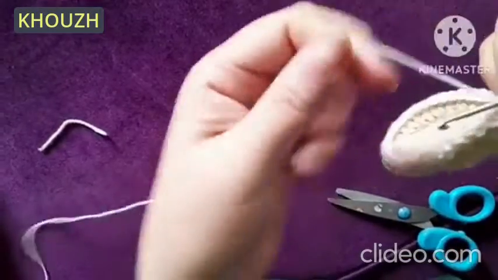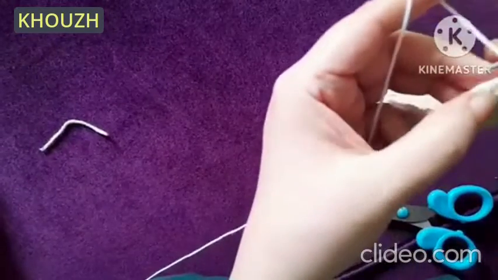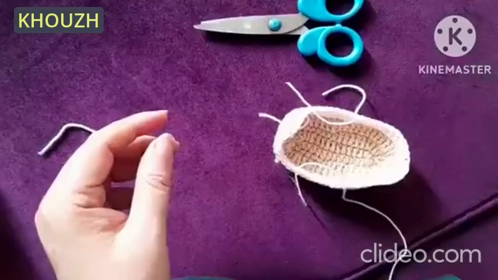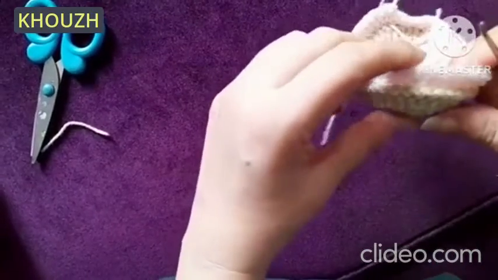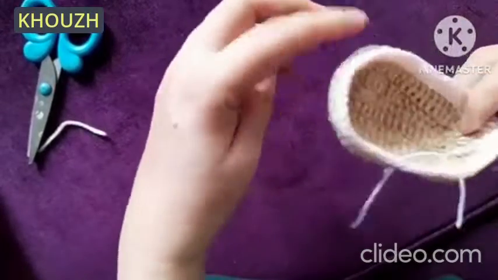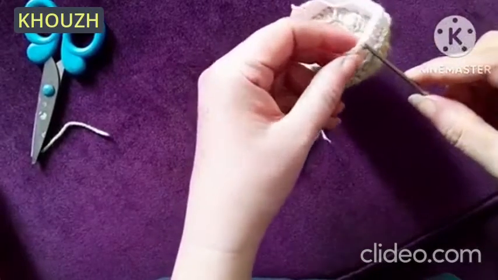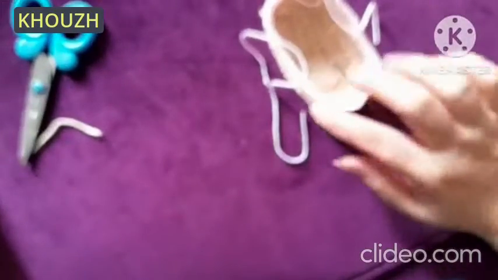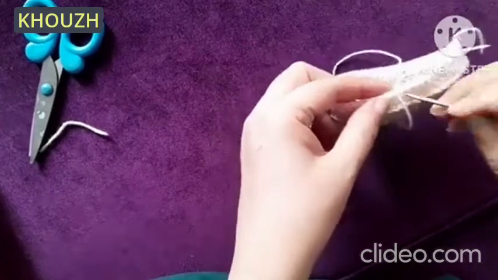Now I will make single crochet in all stitches. So make 1, 2, 3 rows of single crochet. Now I completed my 3 rows of the shoe. This is the middle of my shoe. So I will count 12 from this side and 12 from this side. So I will start my work from here.